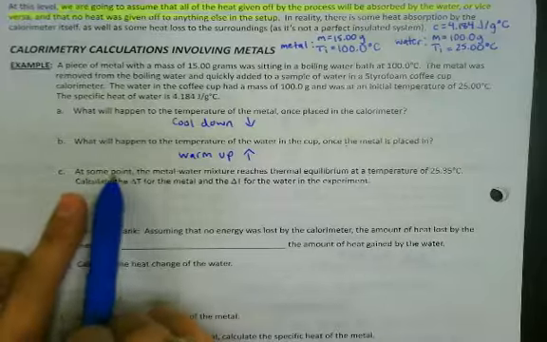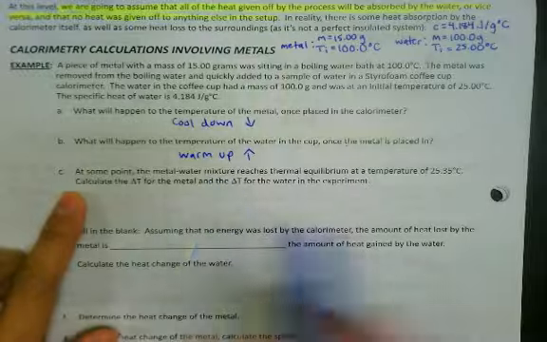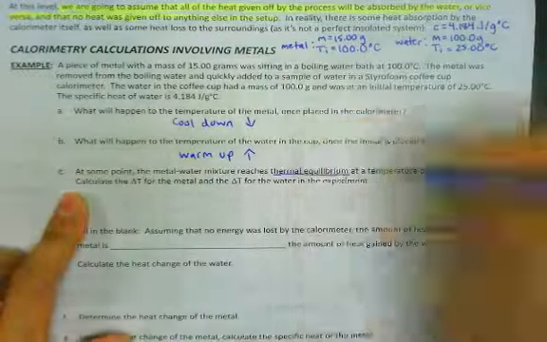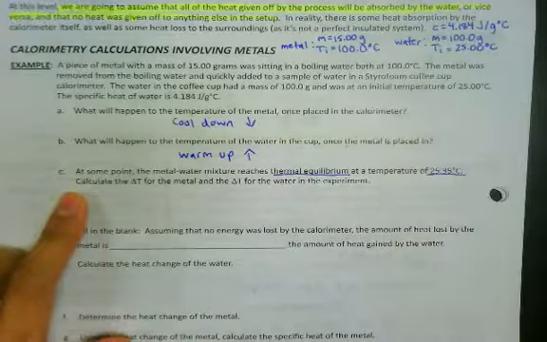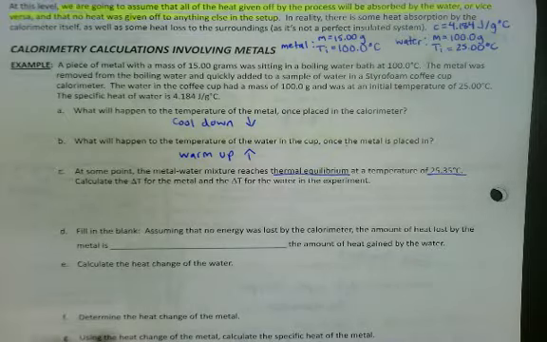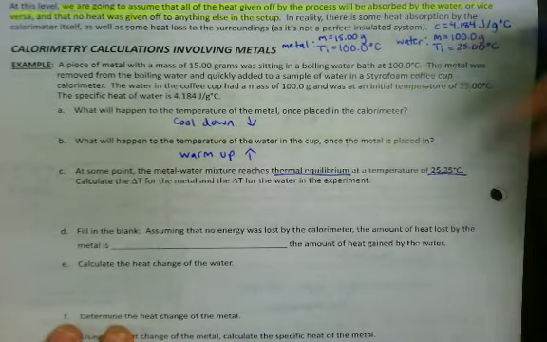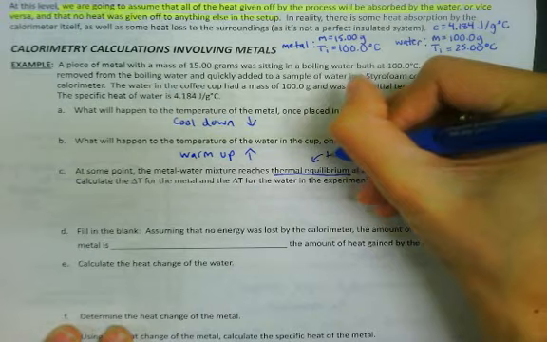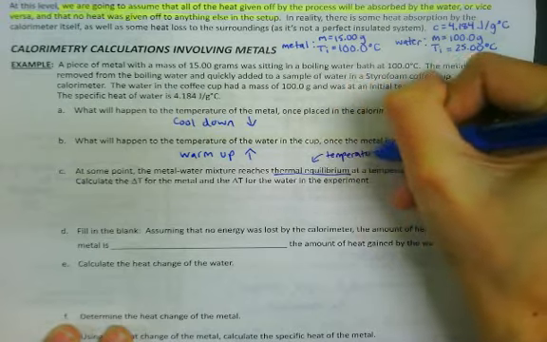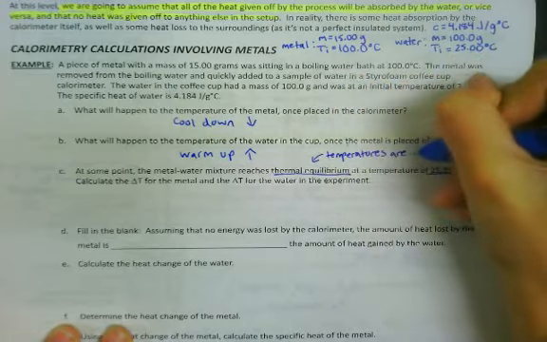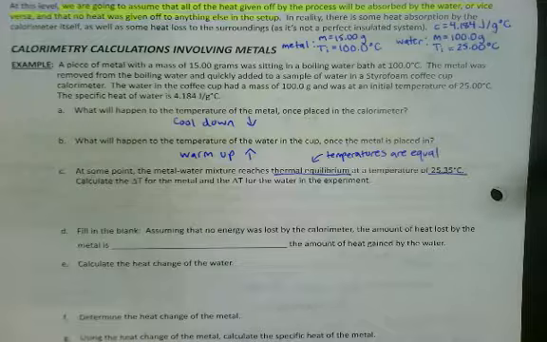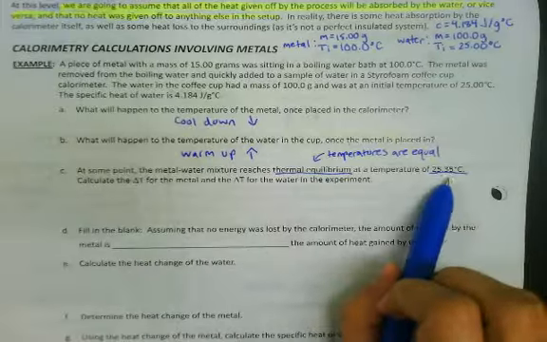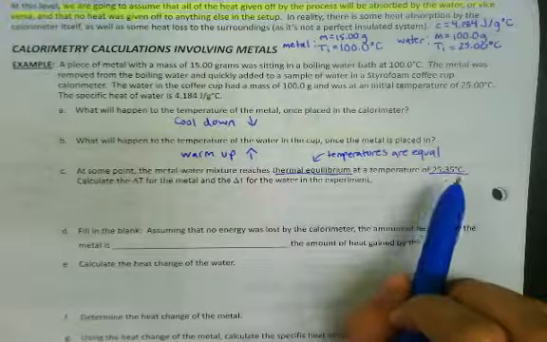We are told here in part C that at some point the metal-water mixture reaches thermal equilibrium. So it's going to reach thermal equilibrium at a temperature of 25.35 degrees Celsius. What thermal equilibrium means is that the temperature of the surroundings and the temperature of the system are equal, aka the temperature of the metal and the temperature of the water are going to be equal at 25.35 degrees Celsius.